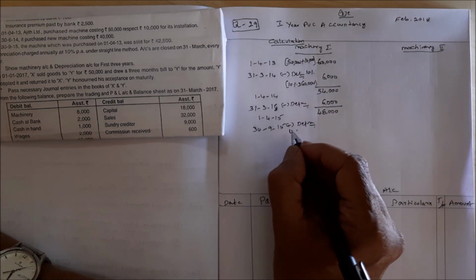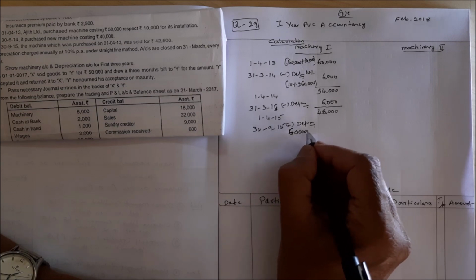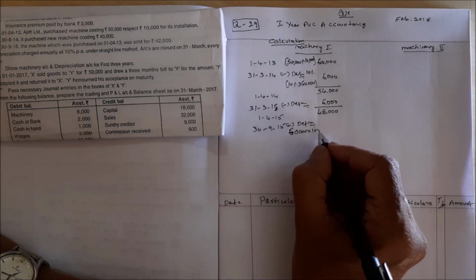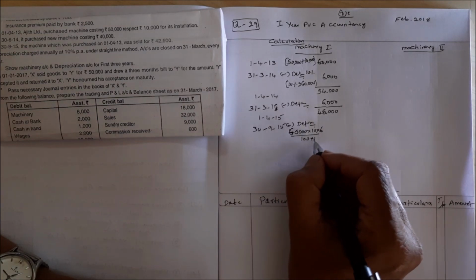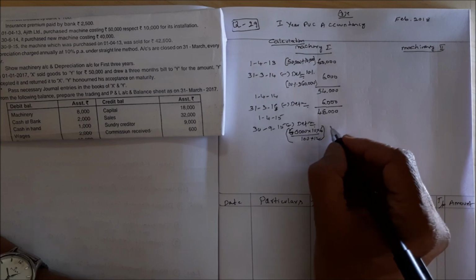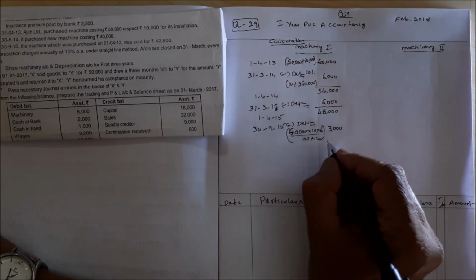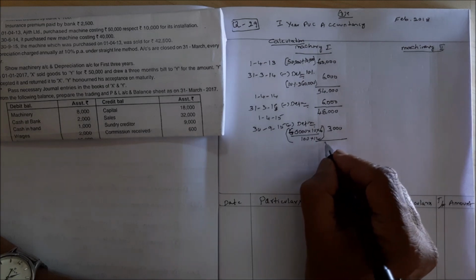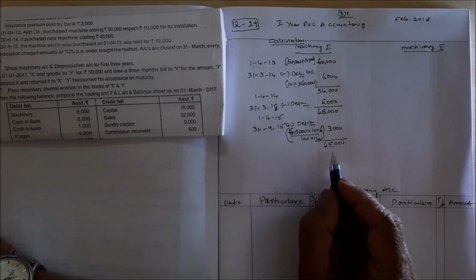You are supposed to take how much actually? 60,000 into 10% into 6 months divided by 100 into 12, because it is the half year straight line method. Then it becomes 3,000 rupees. Then the balance is 45,000 as on that date.